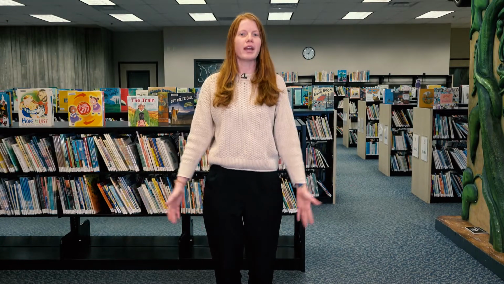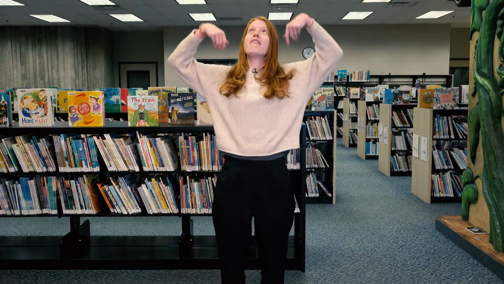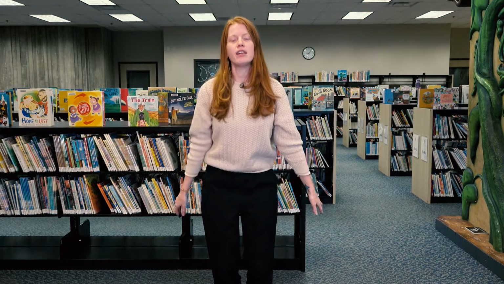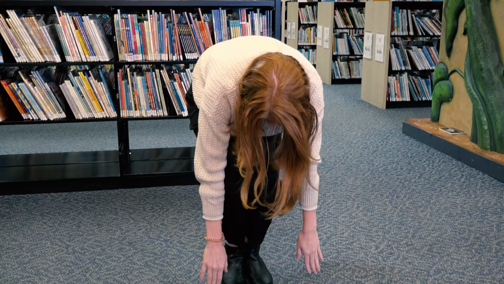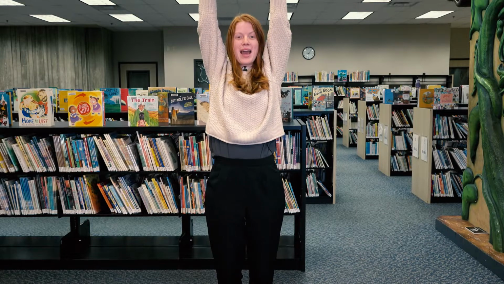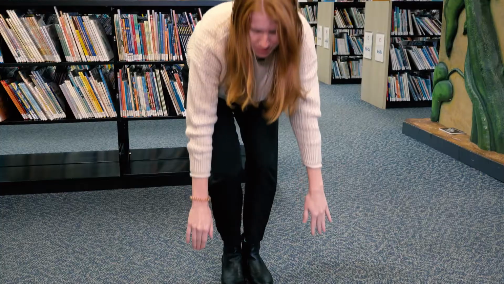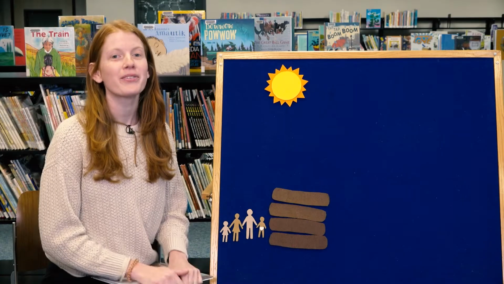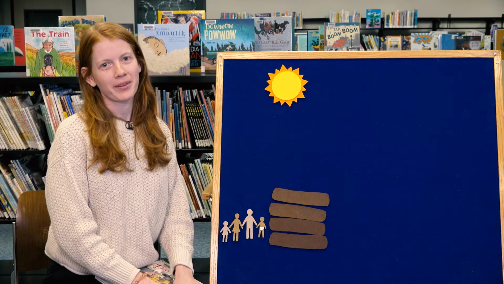Thank you so much for stretching with me. Let's just do it one more time. When I stretch up, I feel tall. And then when I bend down, I feel small. Let's go back up. Taller, taller, taller. Now back down. Smaller, smaller, smaller, and into a ball. Now we can take a seat and get ready for our story. Thank you so much for stretching and playing with me.